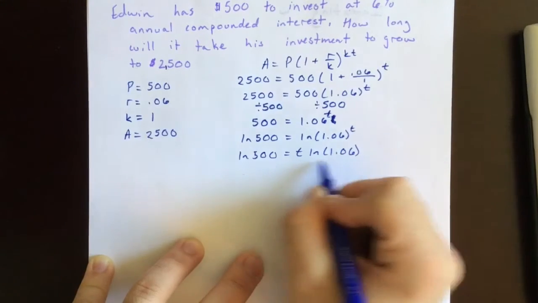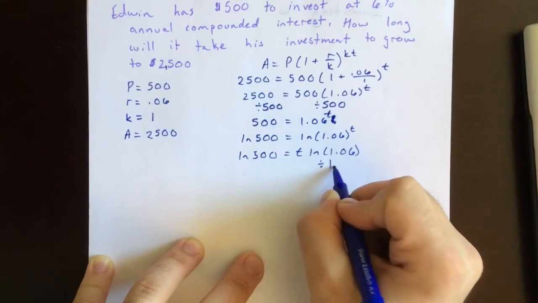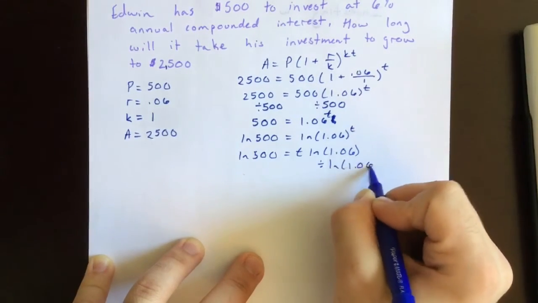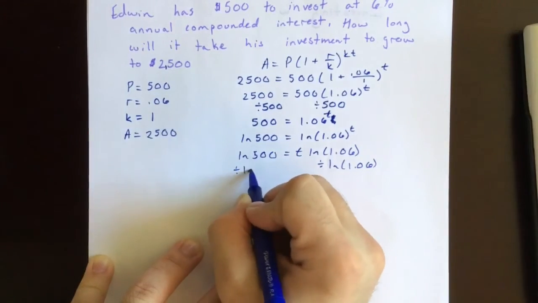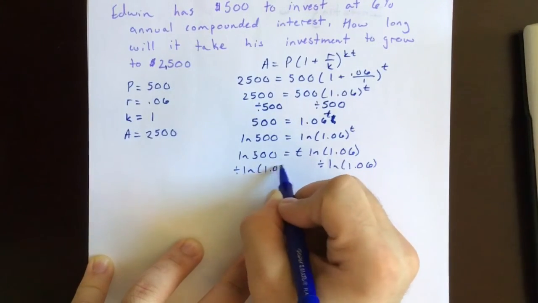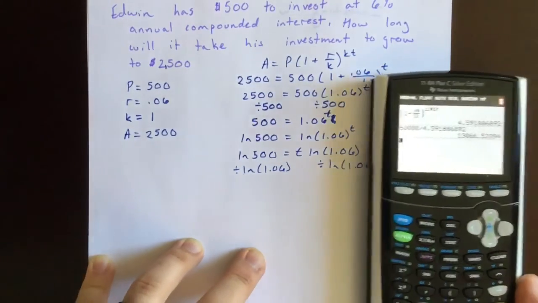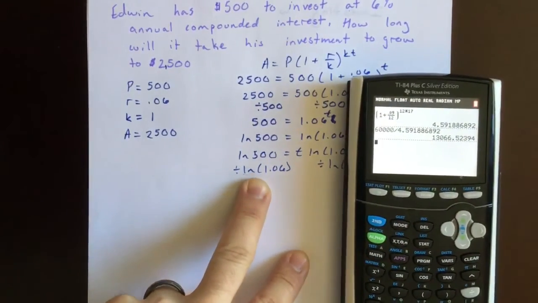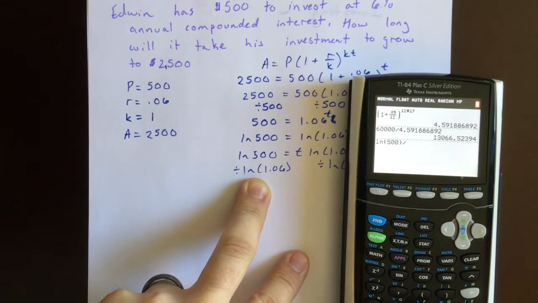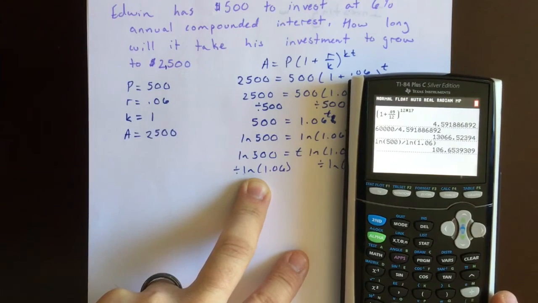Which just makes this a division step. And just like that, we were going to have our answer. Natural log of 500 divided by the natural log of 1.06 gives us 100.